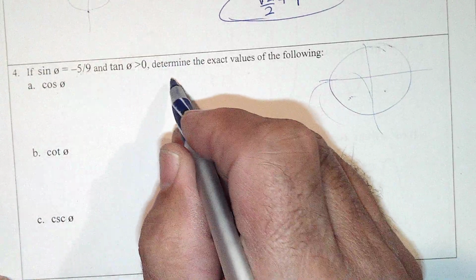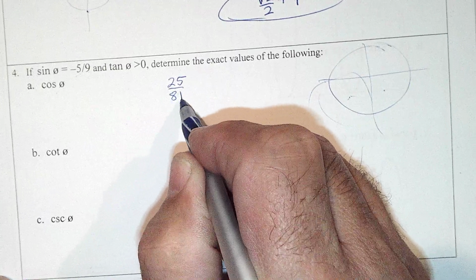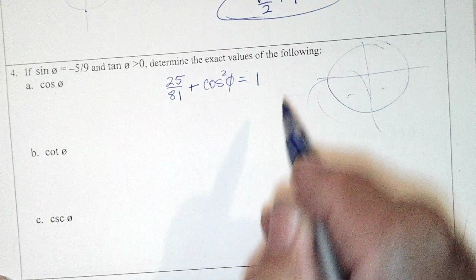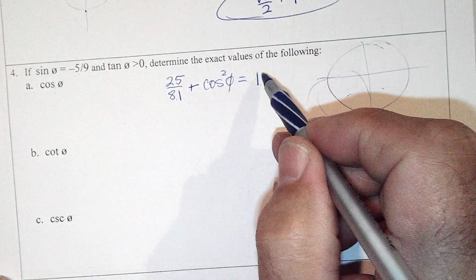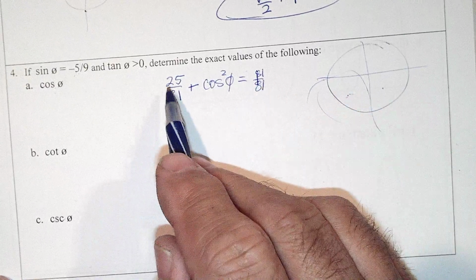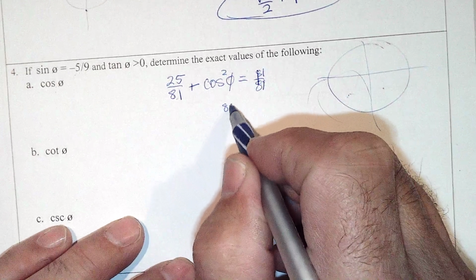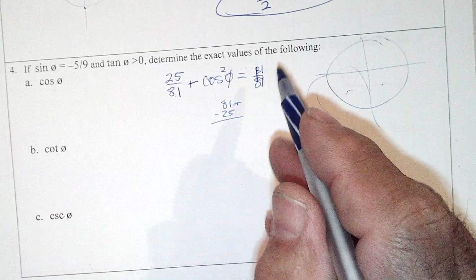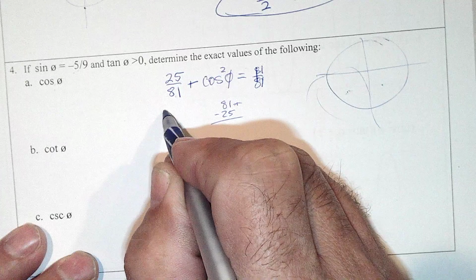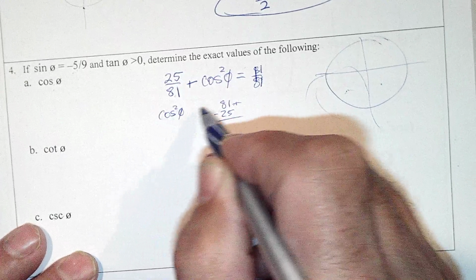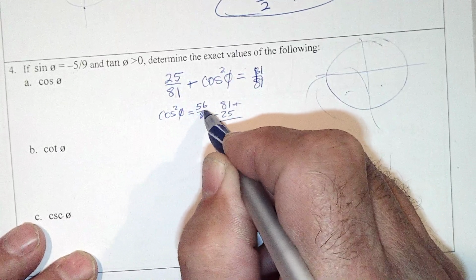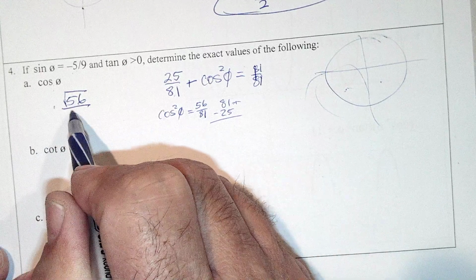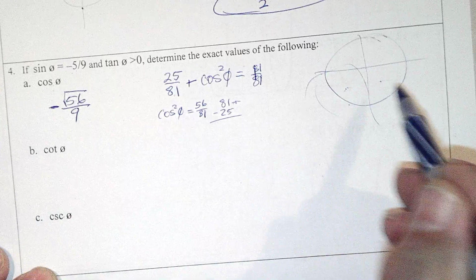So when I do sine squared plus cosine squared equals 1, subtract this from there, so this is 1 is 81 over 81 minus 25 over 81, so 81 minus 25, let's see, take away 30 is 51, 56. I get cosine squared theta is 56 over 81. So I take the square root, and it's the square root of 56 over square root of 81, 9. And the cosine is supposed to be negative in this quadrant.